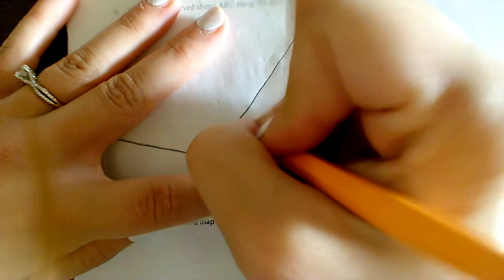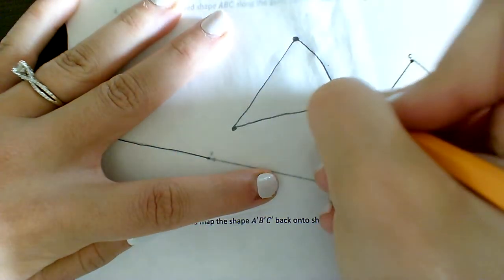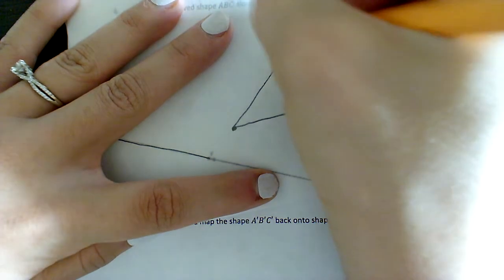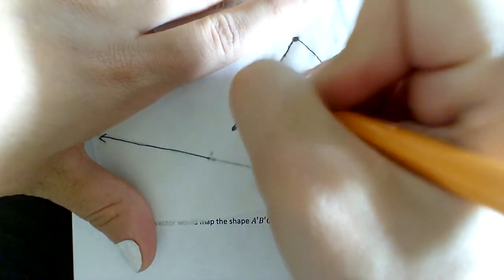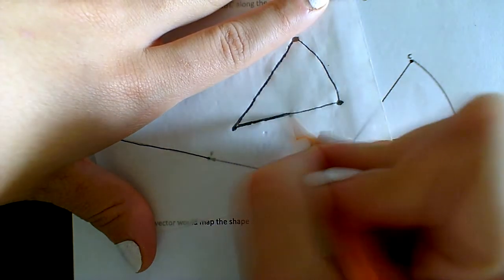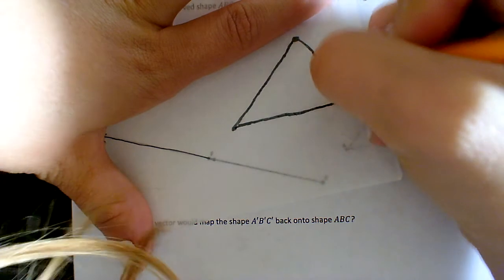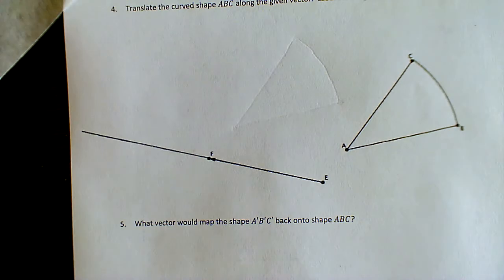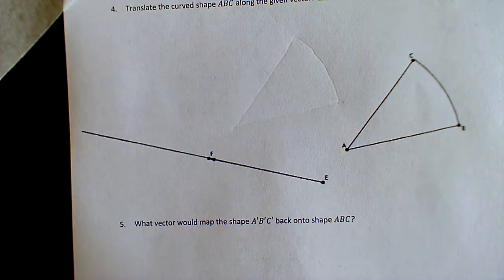Then we can push in the corners to give us a good idea of where those are located, and then we can retrace over that just to give us a better sketch to use for underneath. You can kind of see that it indents the paper a little bit for us.